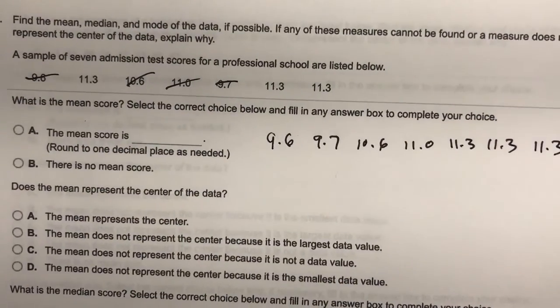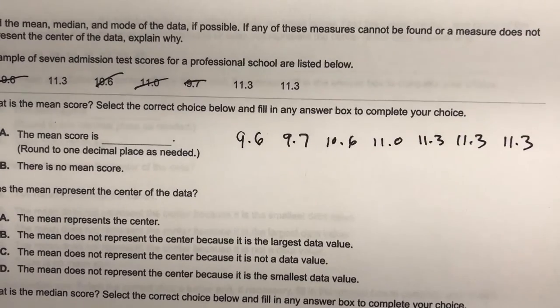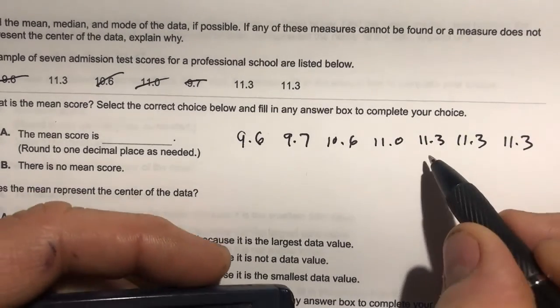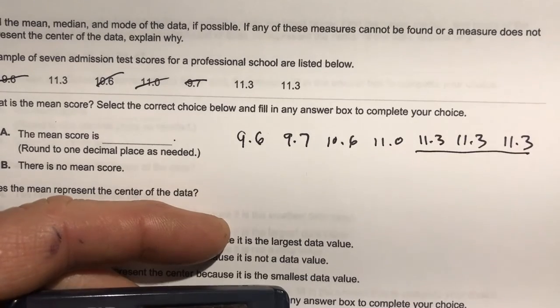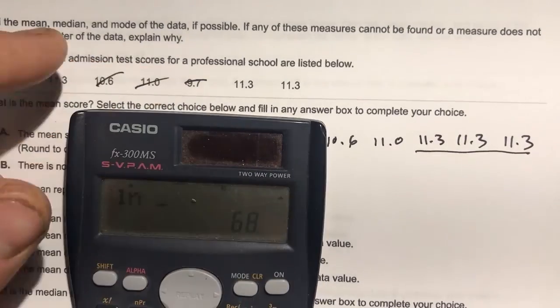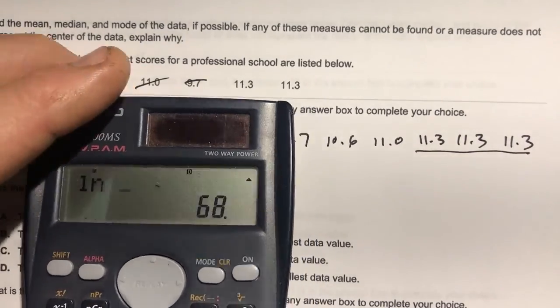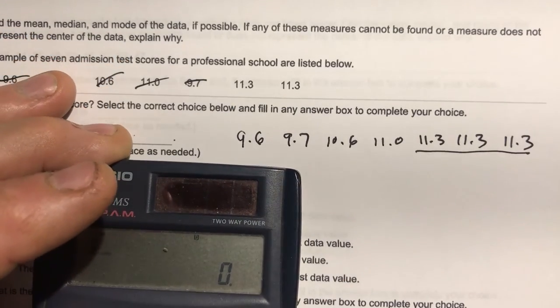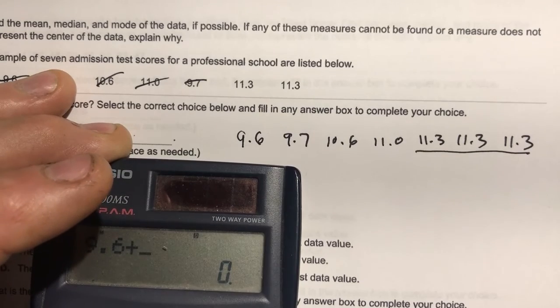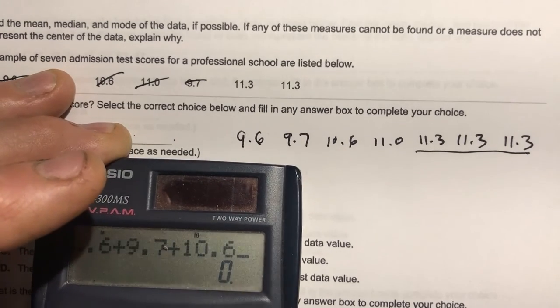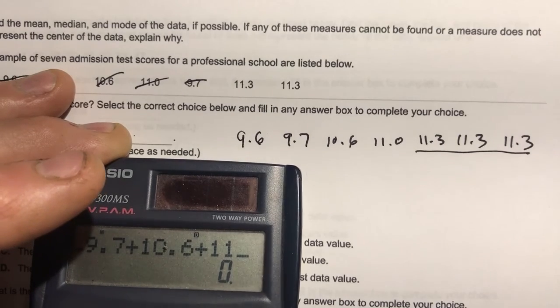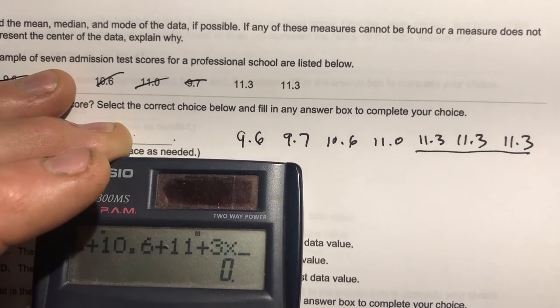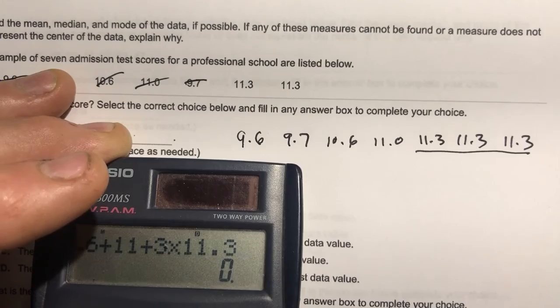Okay, and we write them in order because when we add them up, it's easier to tell. Like, see, I have 3 of these, so I can do 3 times that when I punch it in. So I'm going to go 9.6 plus 9.7 plus 10.6 plus 11 plus 3 times 11.3.